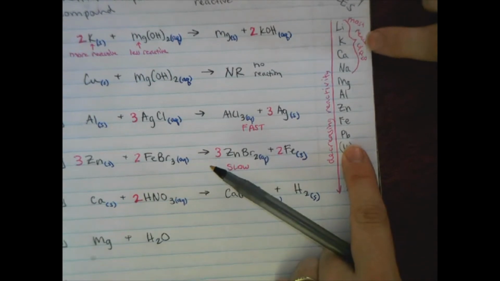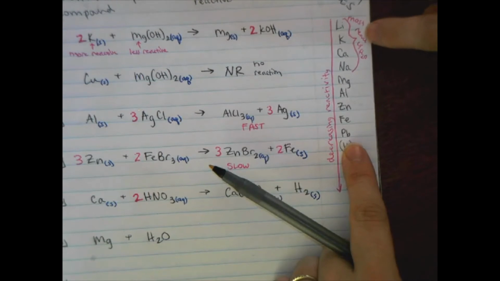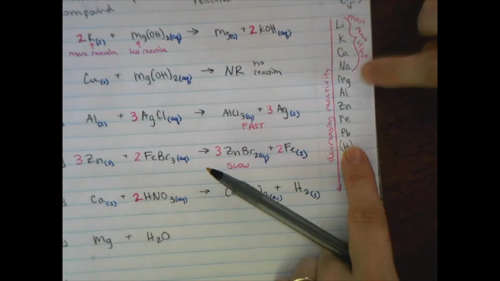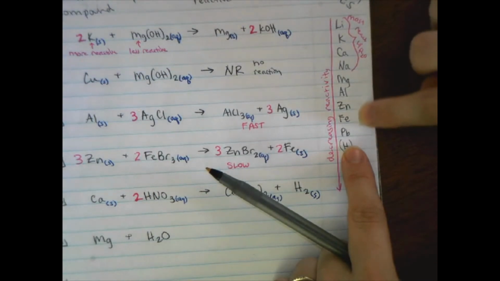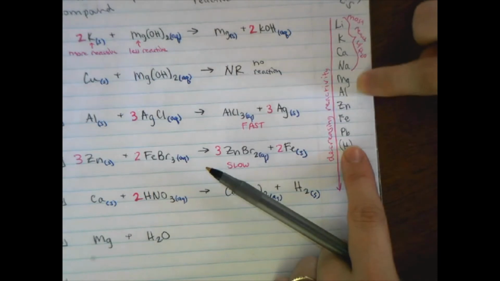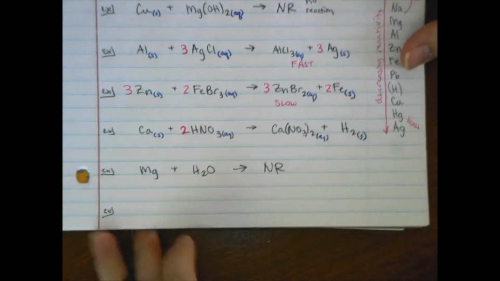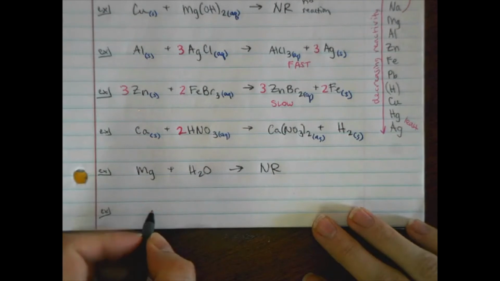Okay, these four right here, lithium, potassium, calcium, and sodium, those are the ones that can react with water. All right, these other elements that are above hydrogen will be able to react and kick out hydrogen from an acid, but not from water. So this would be an example where we have no reaction. So let's try again. Let's try and react water with a more reactive metal.